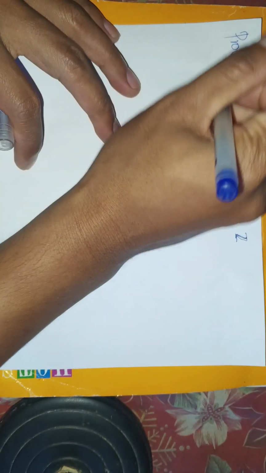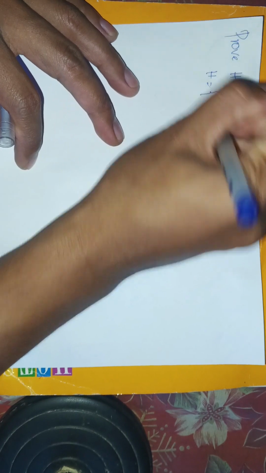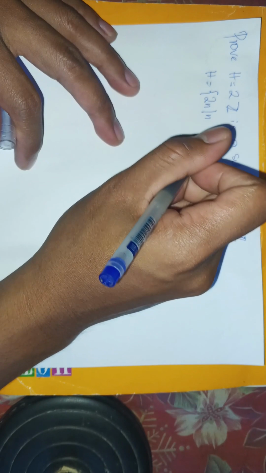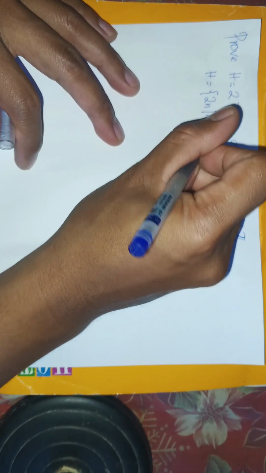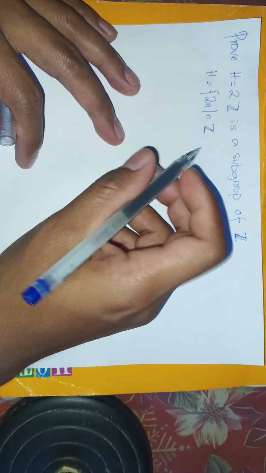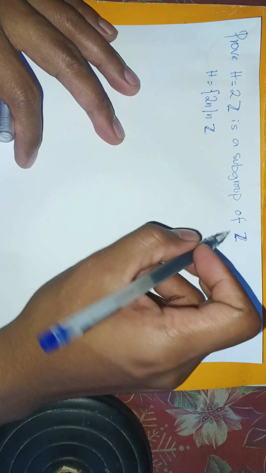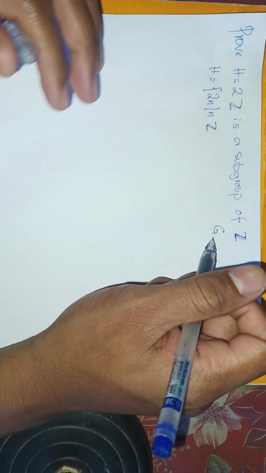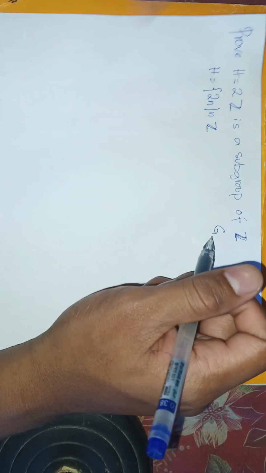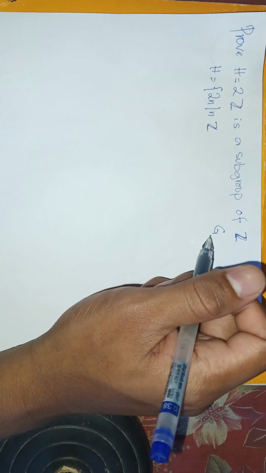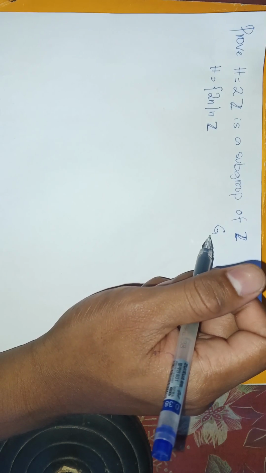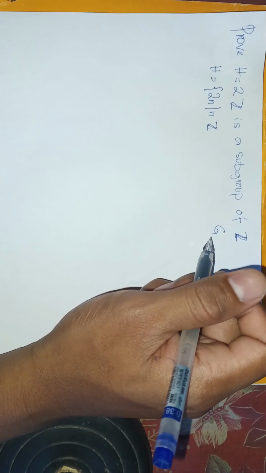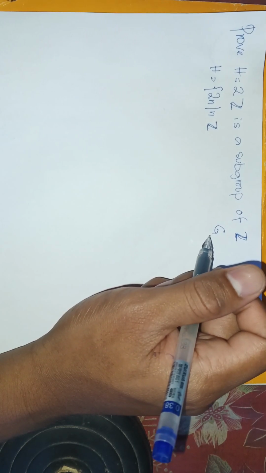where n is an integer. And then our G here is going to be the set of the integers, and the operation here is just addition. So plus equals addition. A subgroup of a group is a subset that is also a group under the same operation.